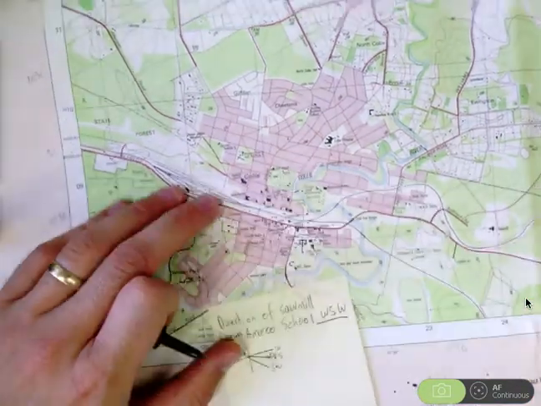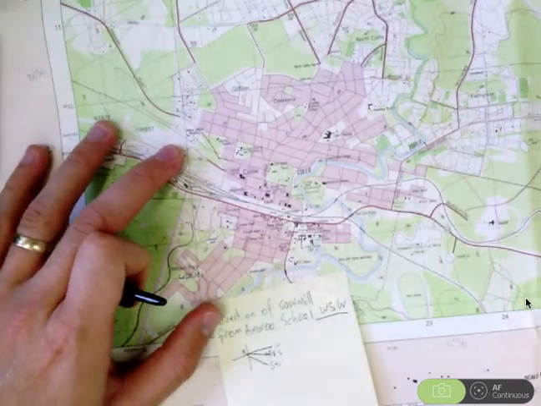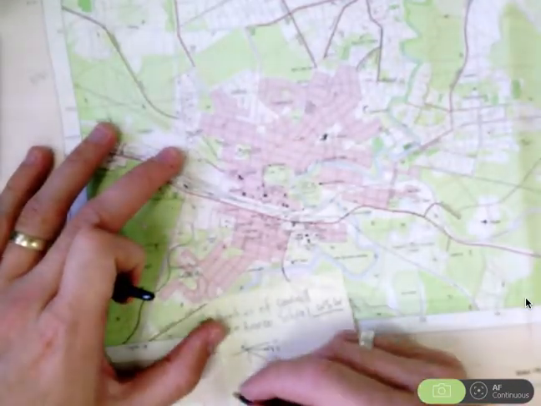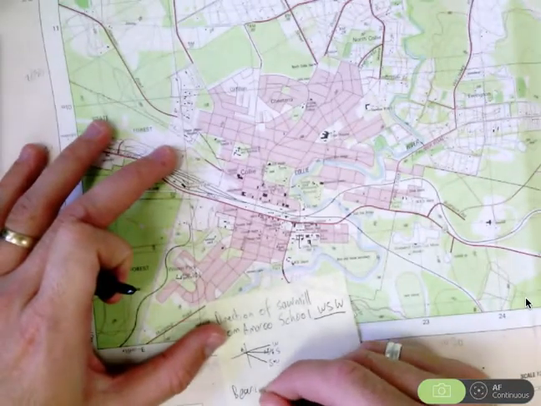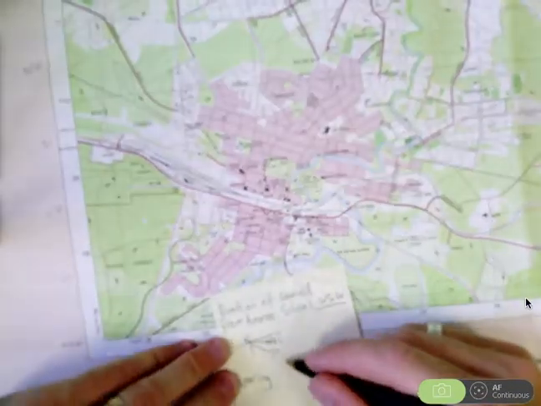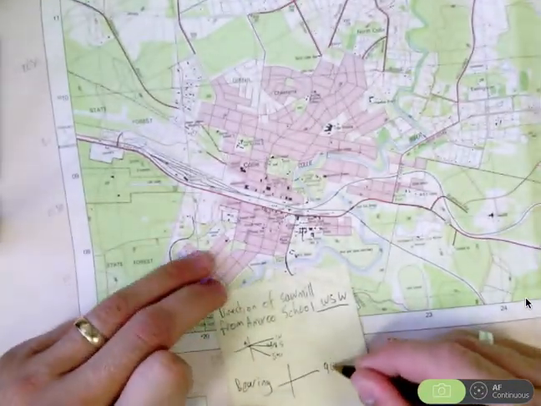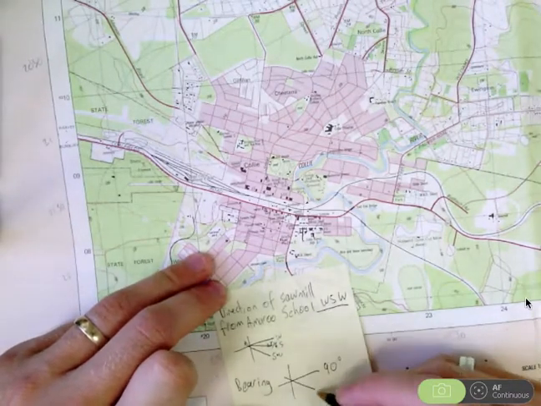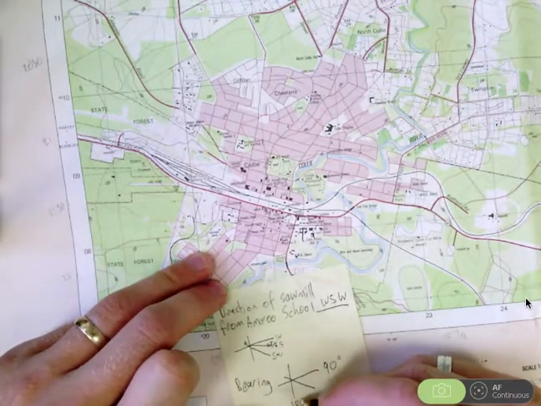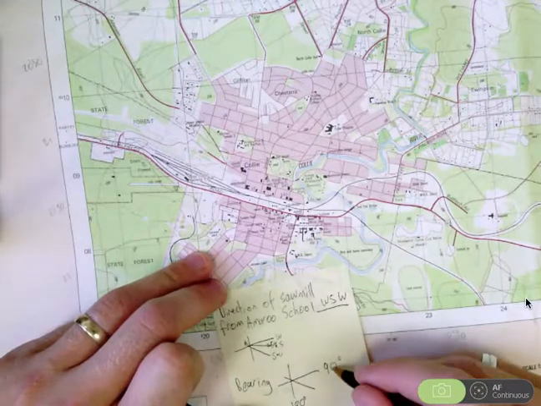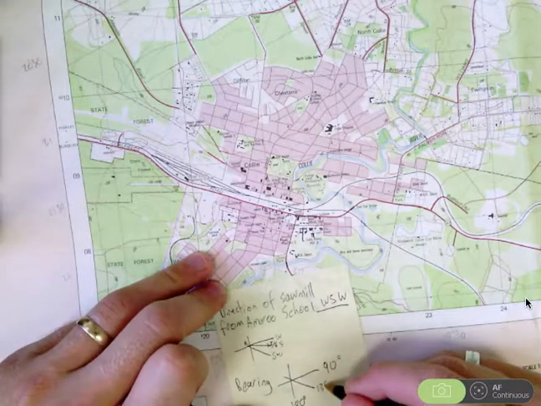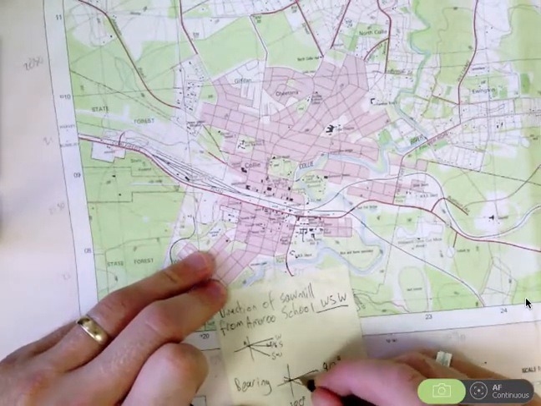Now, if they were asking the bearing, okay, we know that west is 90 degrees, south is 180, so 90 plus 45, 135, but it's in the middle here.